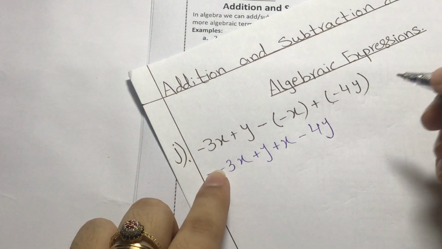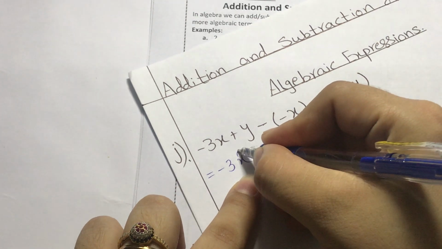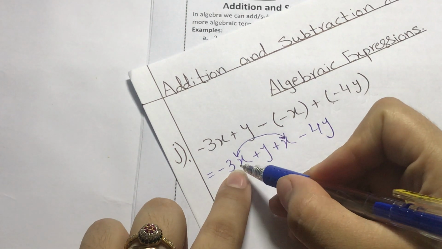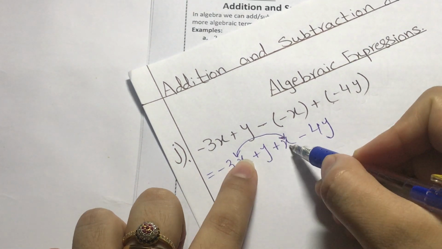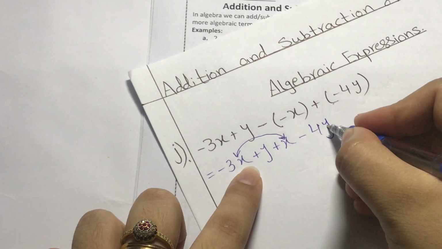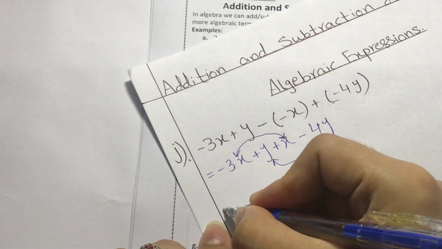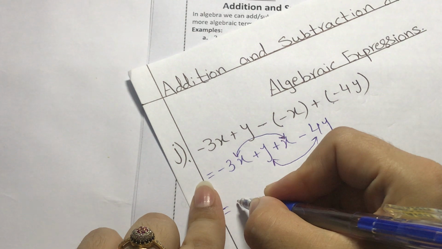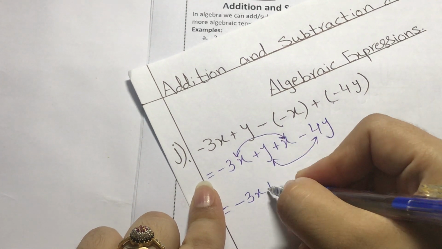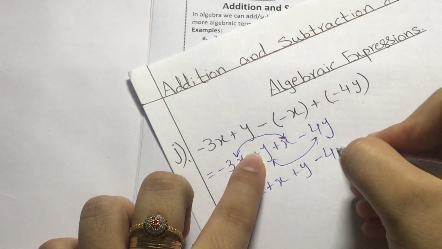Now as we have done in our previous example, again we have to identify our like terms, the terms with the same variable. Here you can see negative 3x and x both have the same variable, so these are called like terms, and y and 4y, these two are like terms, right? So what we will do now, we will combine our like terms with their signs, negative 3x plus x, plus y and minus 4y.